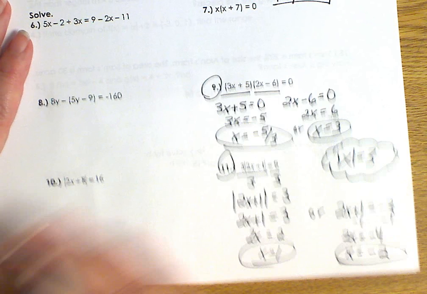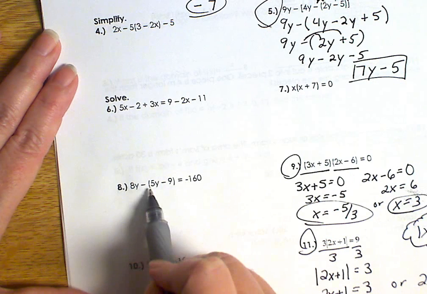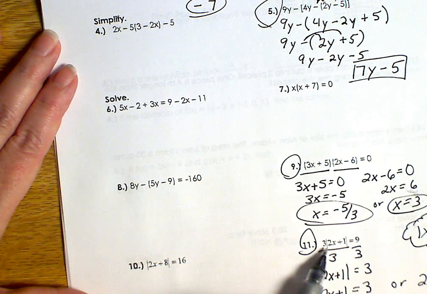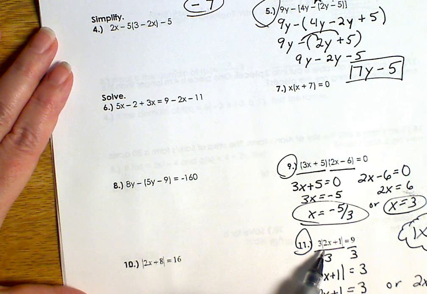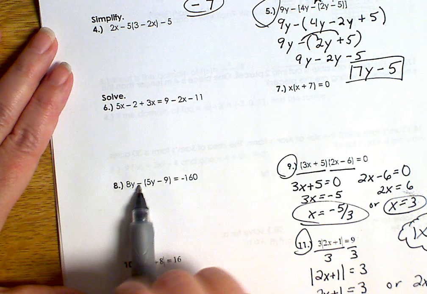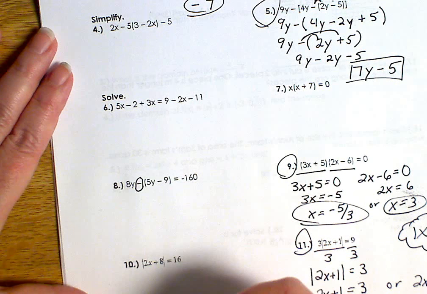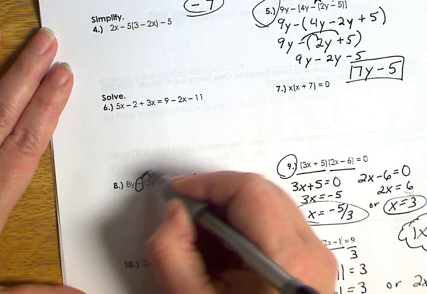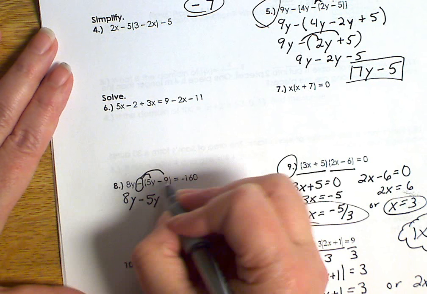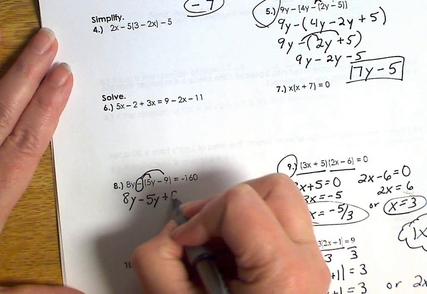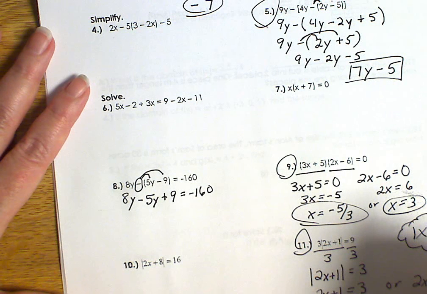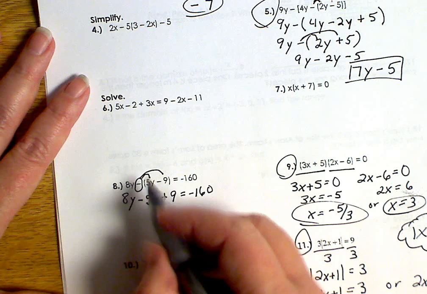Okay. All right. First of all, these are not absolute value signs. It might be hard to tell, but straight up and down is your absolute value. These are curved. So the first thing you have to do is, what with this negative? Distribute it. So I have 8y minus 5y, a negative and a negative is a plus 9, is equal to a negative 160.